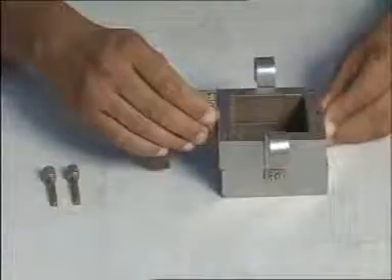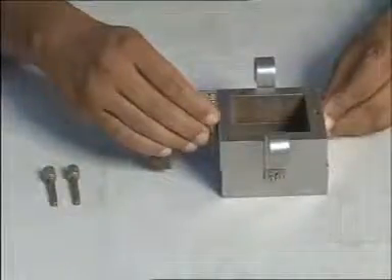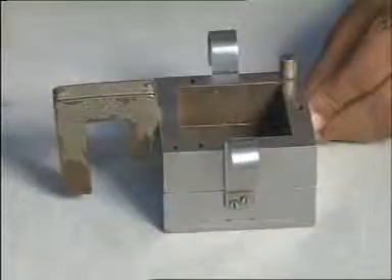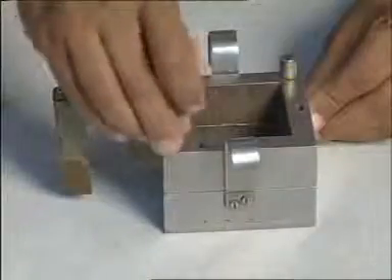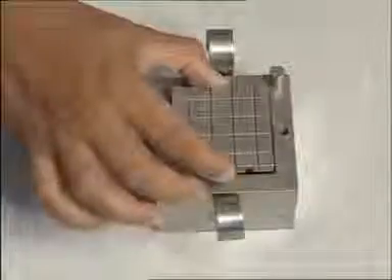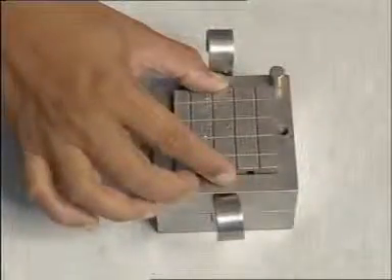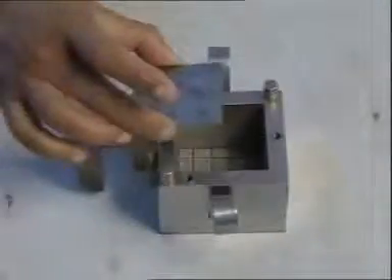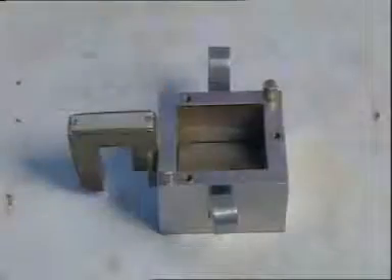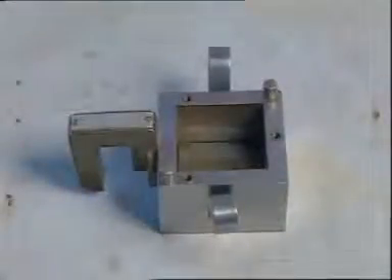Assemble the two halves of the shear box using connecting pins. Place the base plate inside the box. Now place metal plate instead of perforated stone, as this test is for undrained condition.